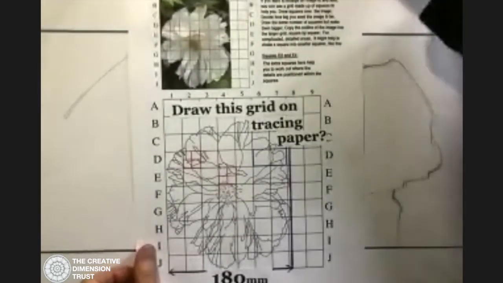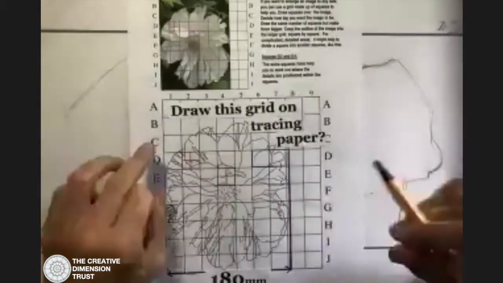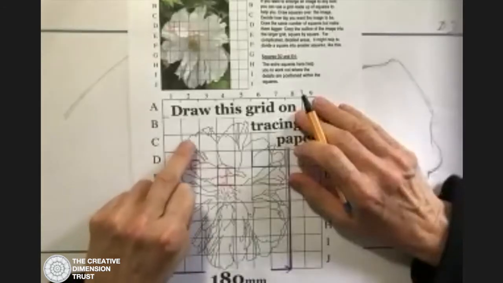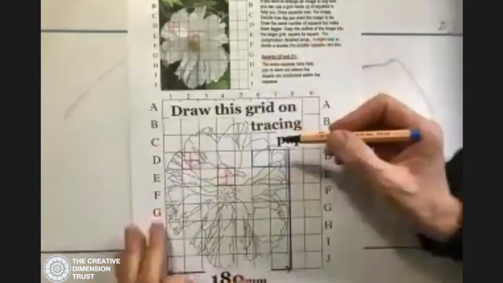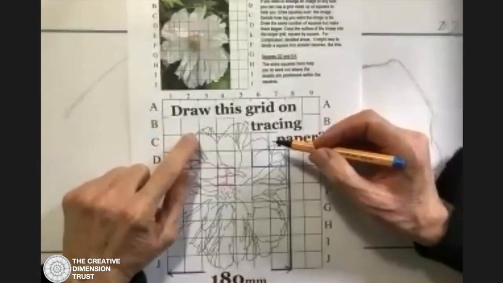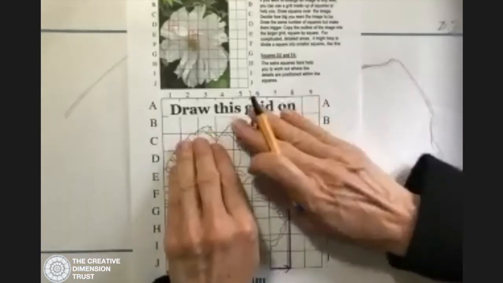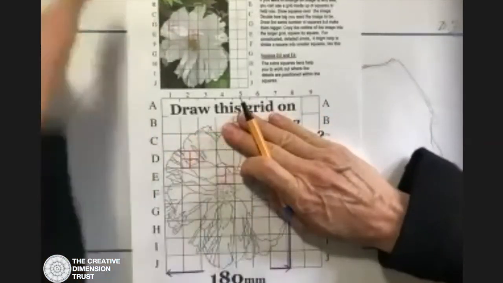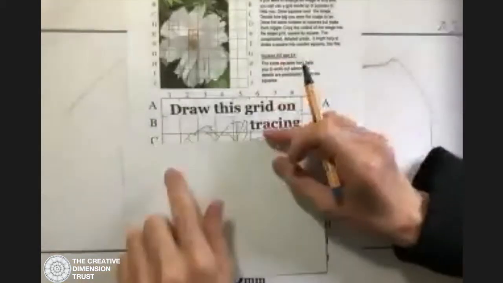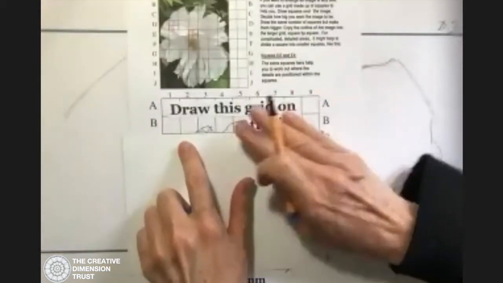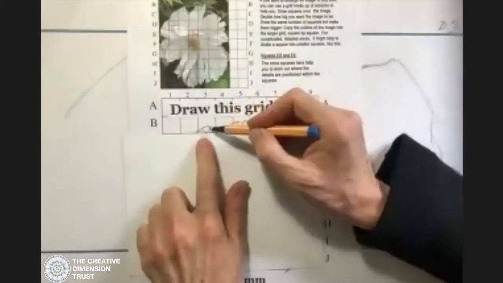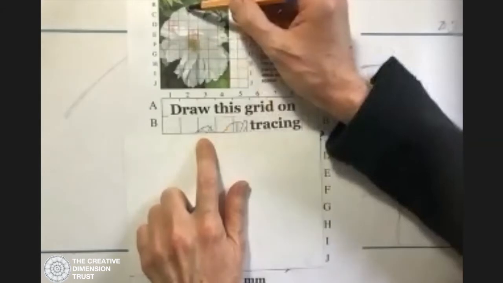Now I've drawn mine in already, so I've copied all this out already. But the method that you use is you just look at the individual square, and sometimes if it's a bit confusing, you could put a piece of paper or something there just to block out the other squares. So you're just concentrating on this one square.